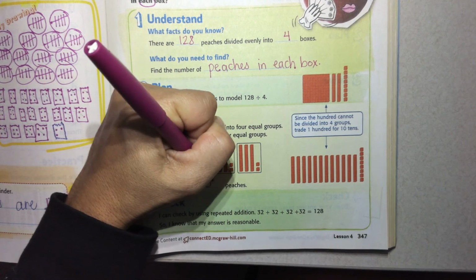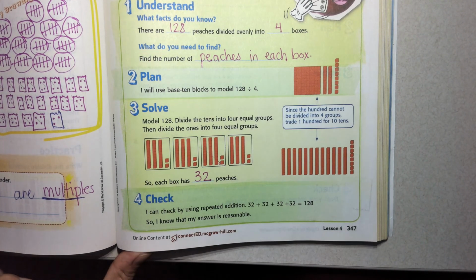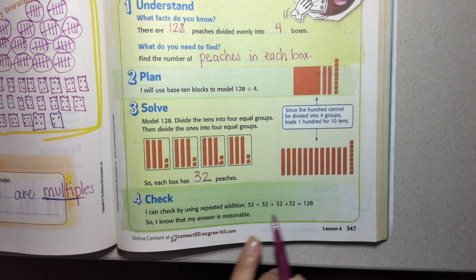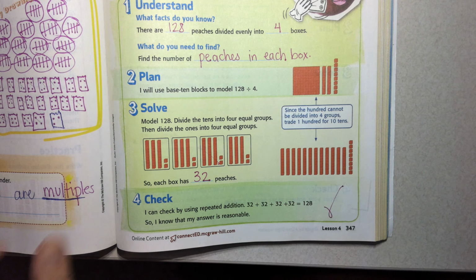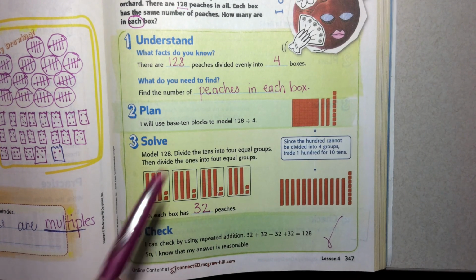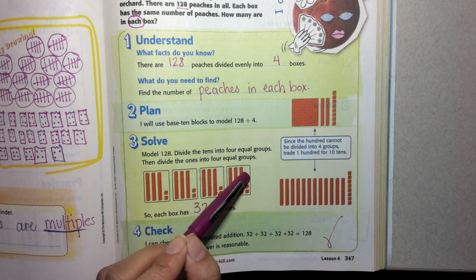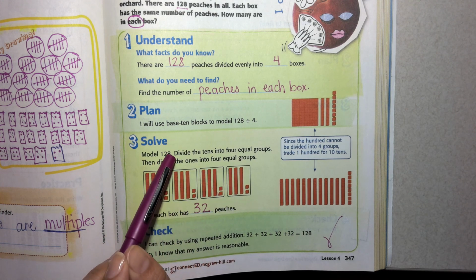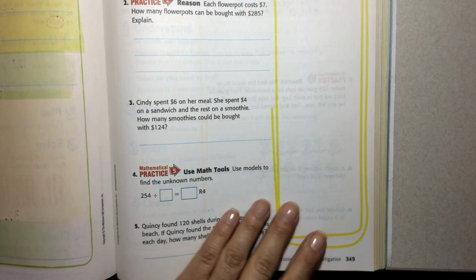We have 32 peaches in each box. I can check by using repeated addition, and I know my answer is reasonable. Not too bad. Just got to remember to make your groups the number of groups that they told you, and then divide these equally. Let's take a look at another problem.